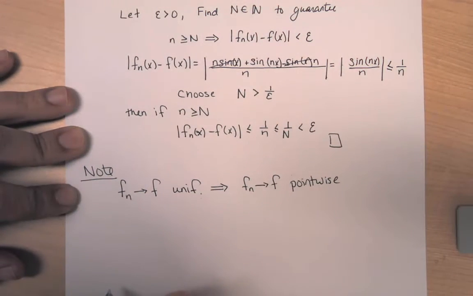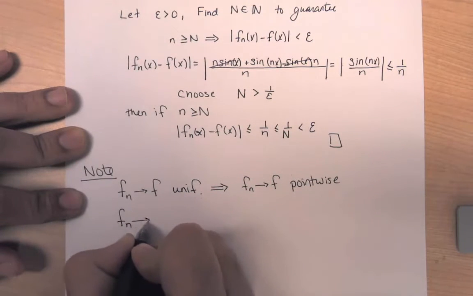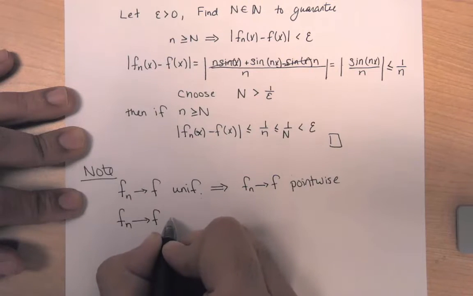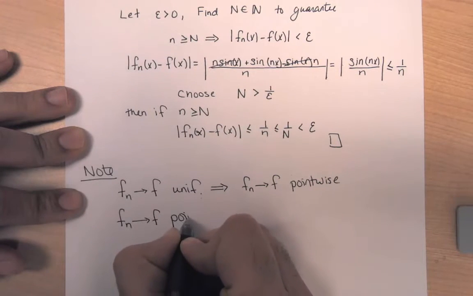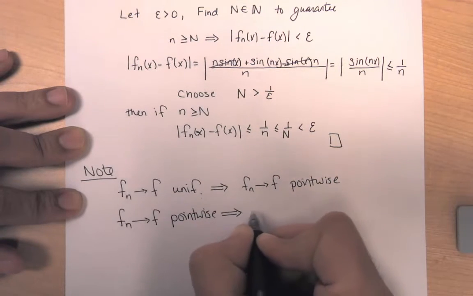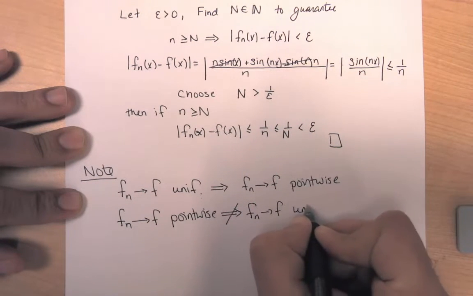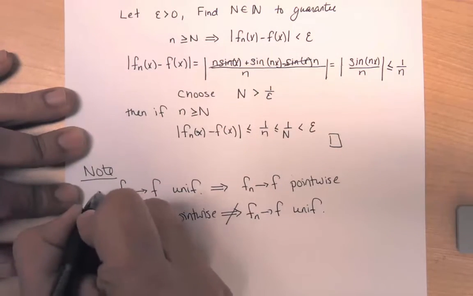Uniform convergence is a stronger type of convergence. However, as we have already seen, if f_n of x converges to f of x pointwise, that does not imply that f_n converges to f uniformly.